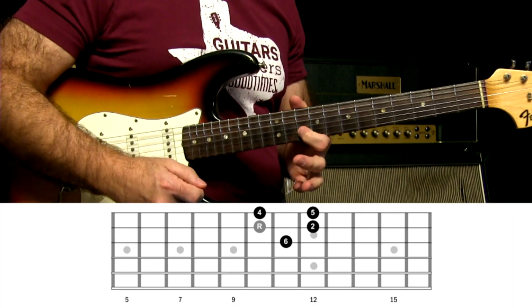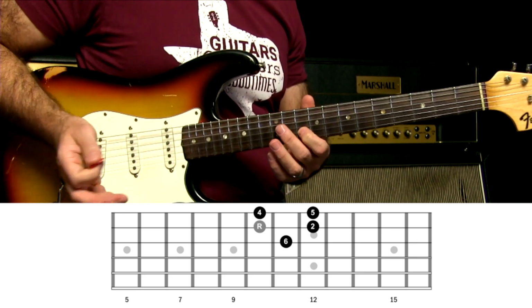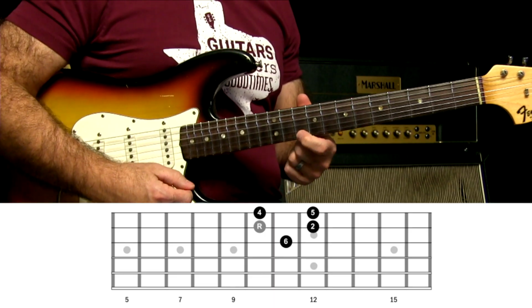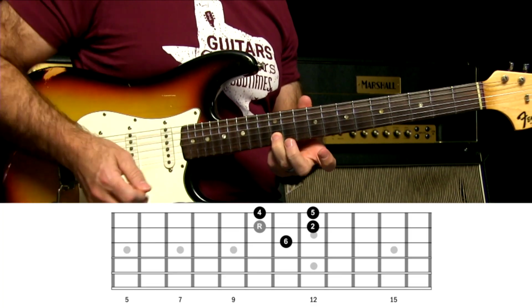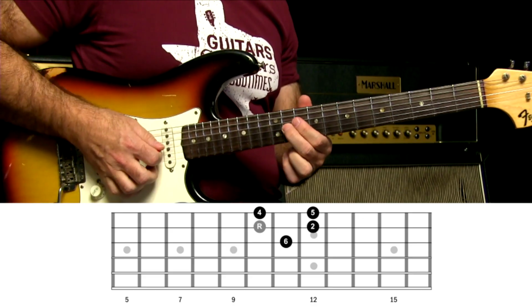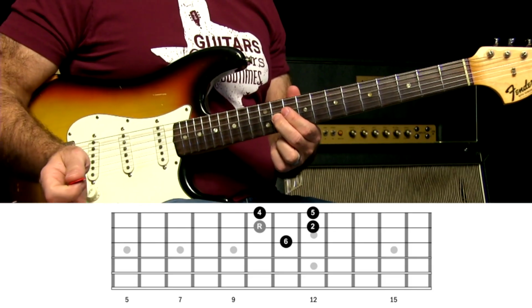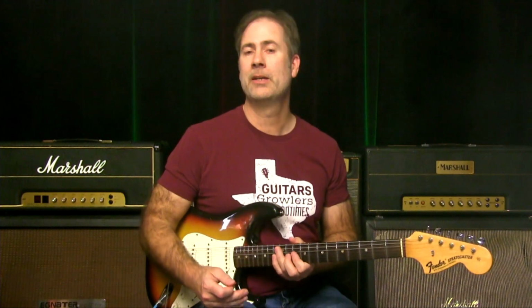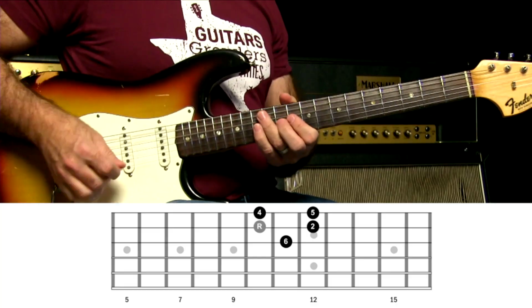Both the major and the minor blues scales or pentatonic scales have a root. Both of them have a 5. Only the minor pentatonic scale has a 4. Only the major pentatonic scale has a 2. Only the major pentatonic scale has a 6. But there's no indication here at all, because we don't have a third, as to whether or not this is major or minor. The only note that is allowed to determine whether something is major or minor is the third. If we have a natural third, then we have a major sound.